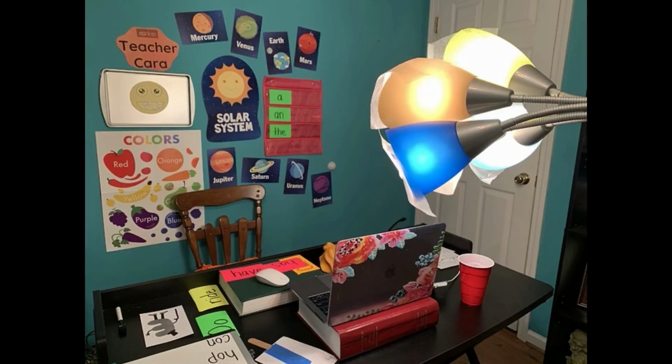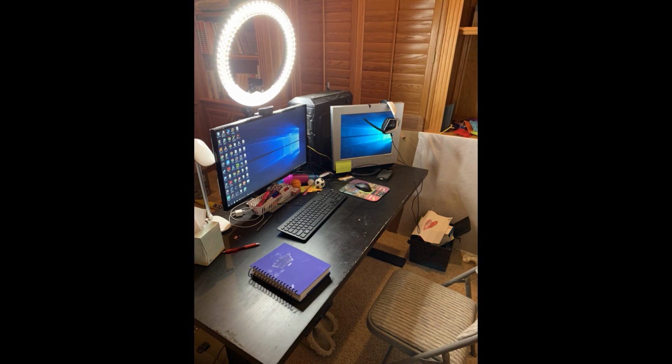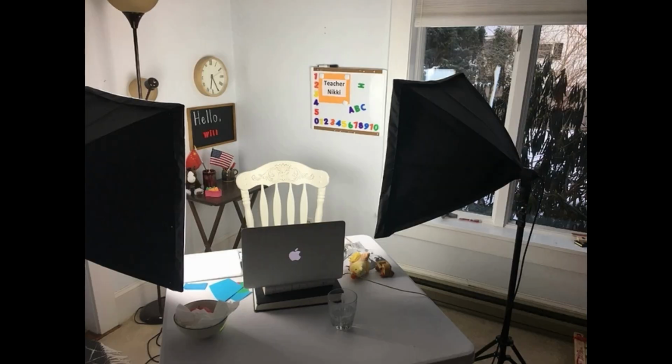So I use the two LED lamps that I've diffused with parchment paper, kind of like this teacher has done here. Or you could also use a selfie ring light on top of your computer, or you could even use professional lighting. And keep your kids with a caregiver so that hopefully they don't become a distraction.